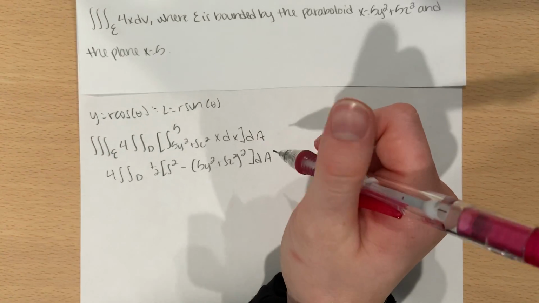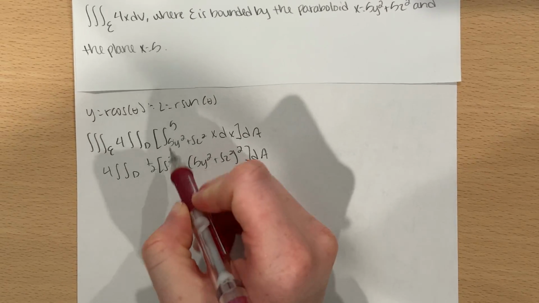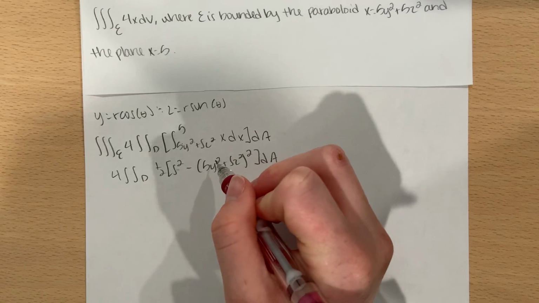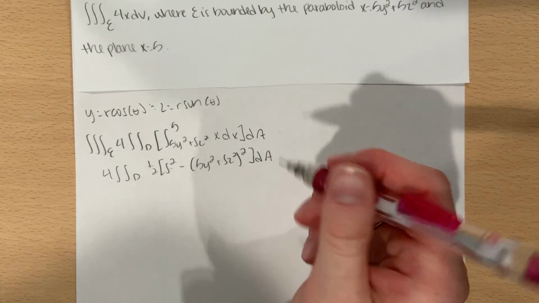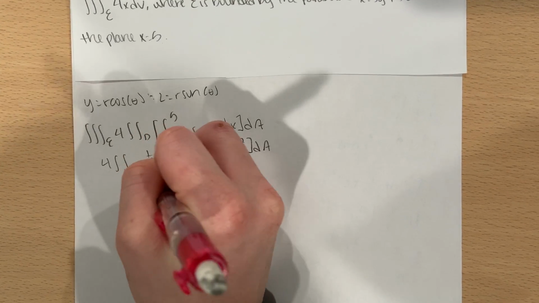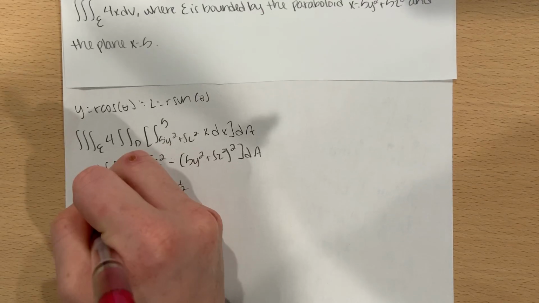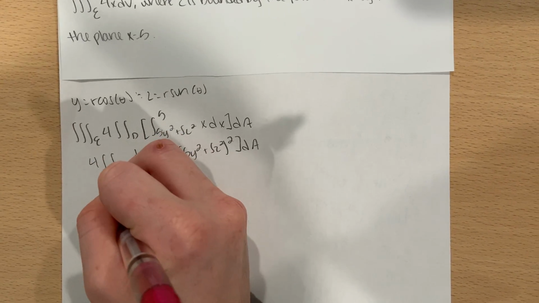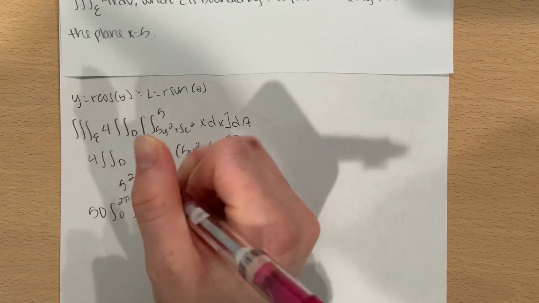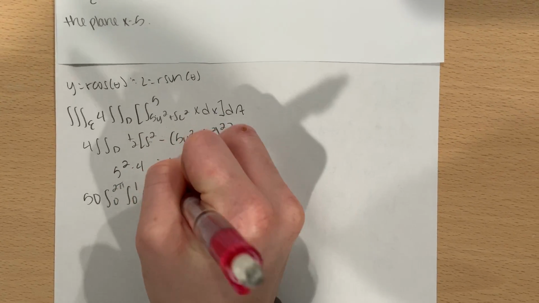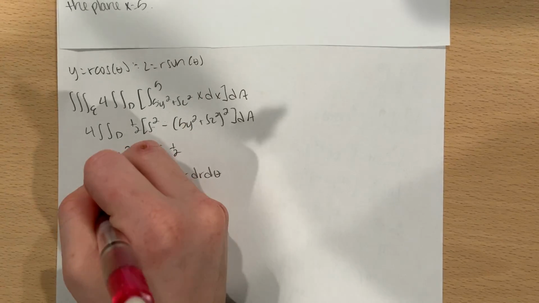The reason for squaring is because the integral of x is 1/2 x squared, which is why we have 5 squared and the quantity of 5y squared plus 5z squared, squared. So when you take 5 squared times 4 and divide it by 1/2, we're going to have 50, and then the bounds of 0 to 2 pi, and then bounds 0 to 1, 1 minus r to the 4th, r dr d theta.